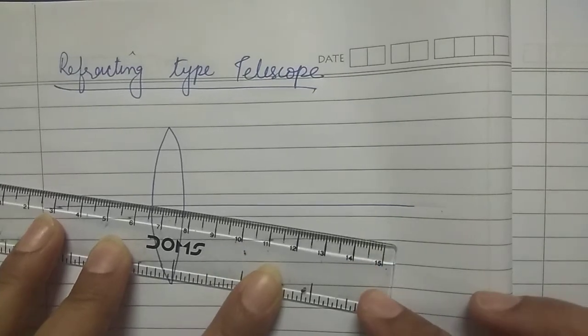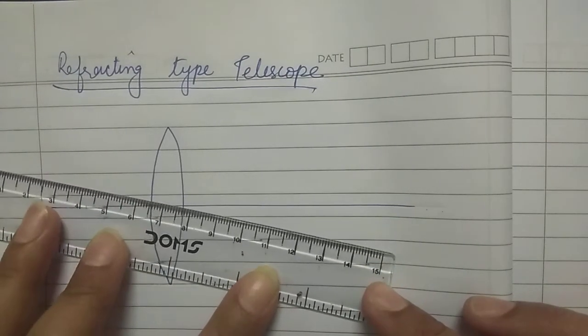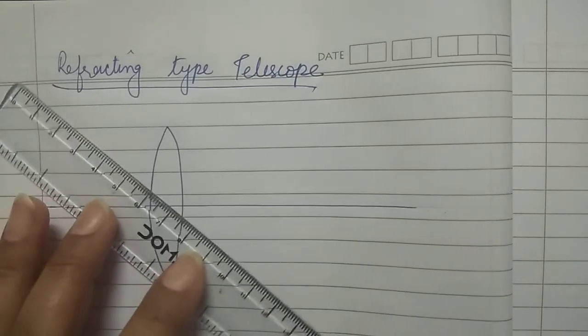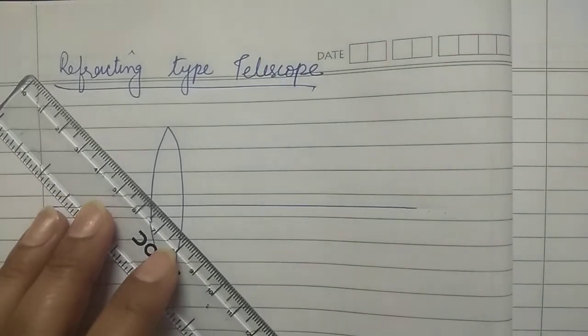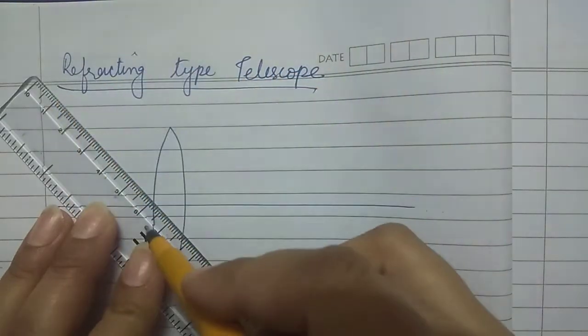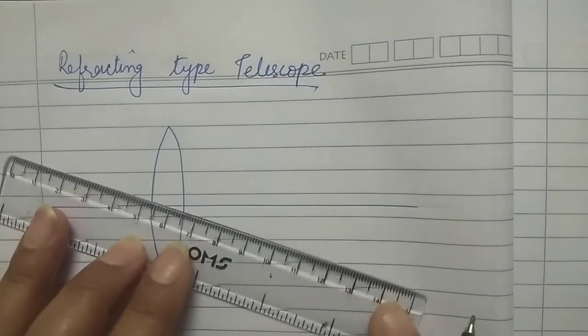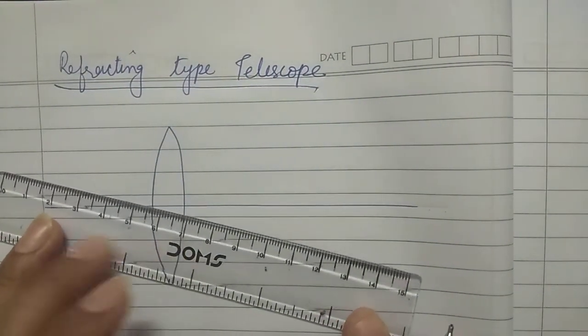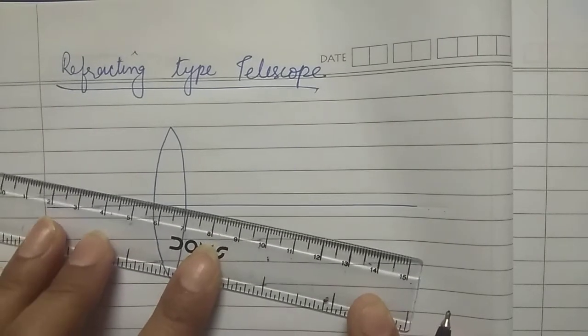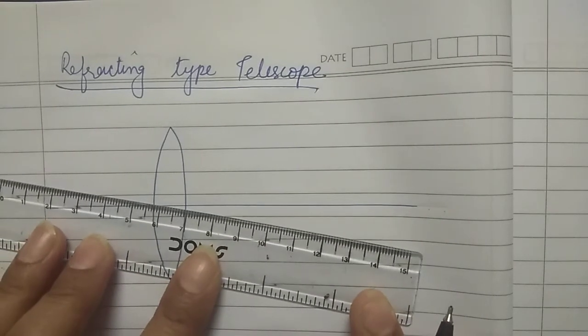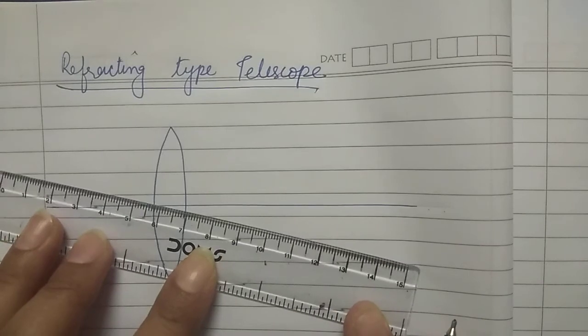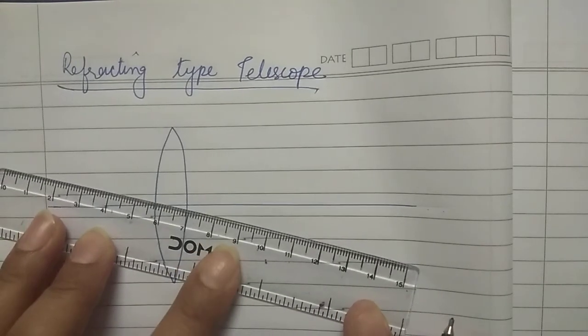One tip I'm going to share here: the ray may come at a very large angle, but it is always convenient to make a very small angle, so that you can draw the image of smaller size.